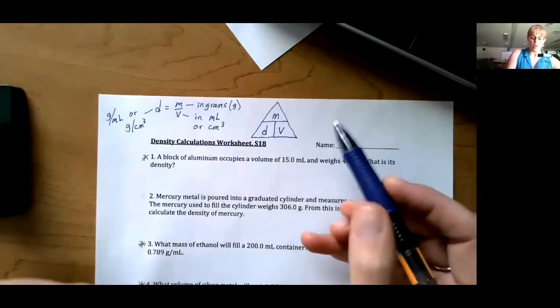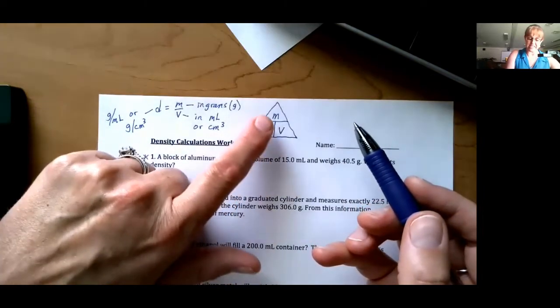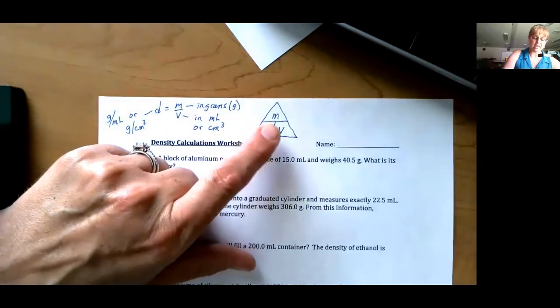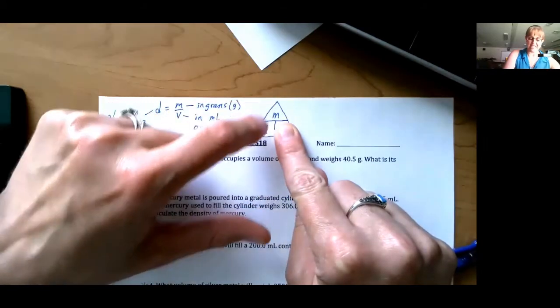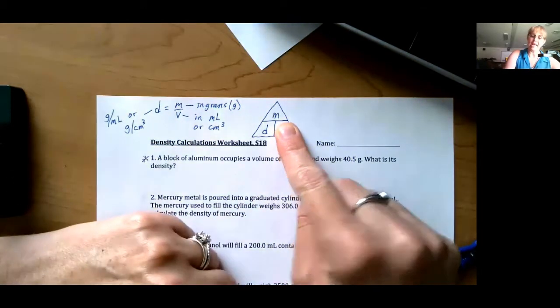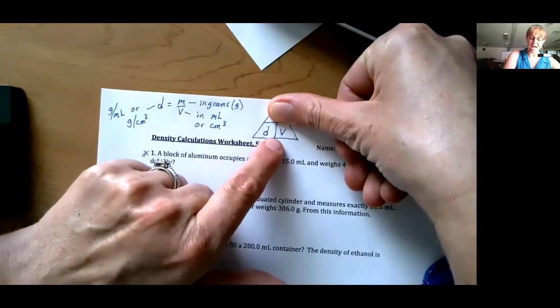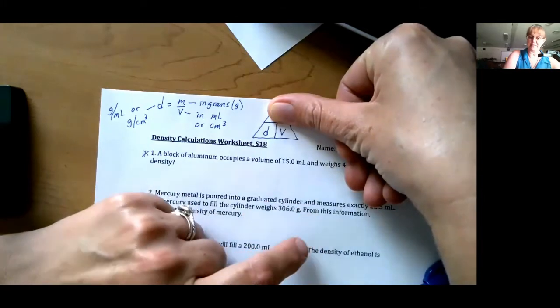Now, when you calculate, if you are trying to find the density, you take the mass divided by the volume. If you are trying to find the volume, it's the mass divided by the density. And if you're trying to find the mass, it's the density times the volume. If they're side by side, you multiply.